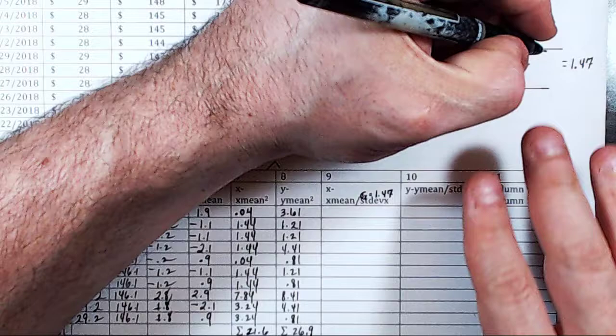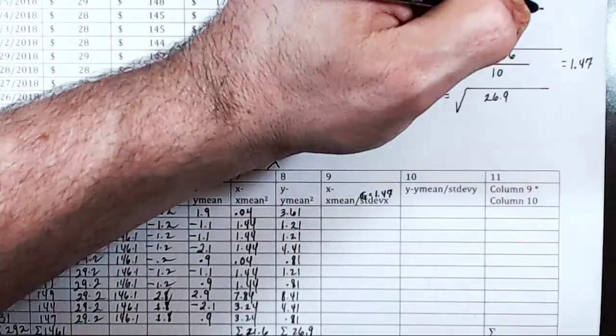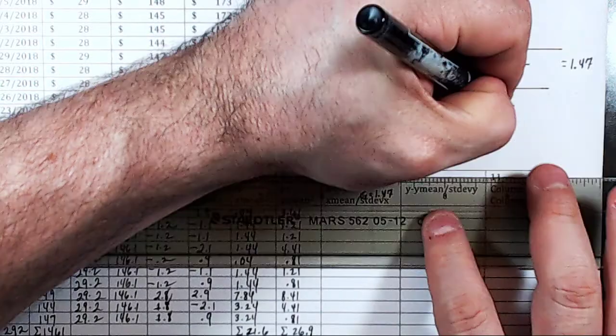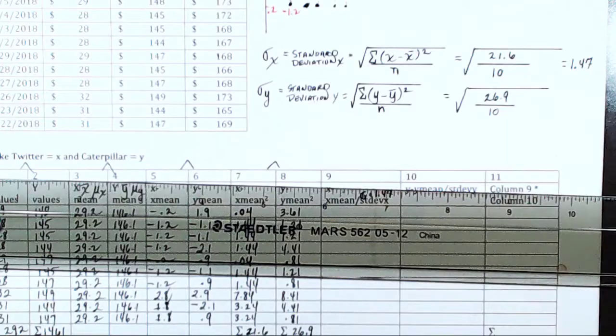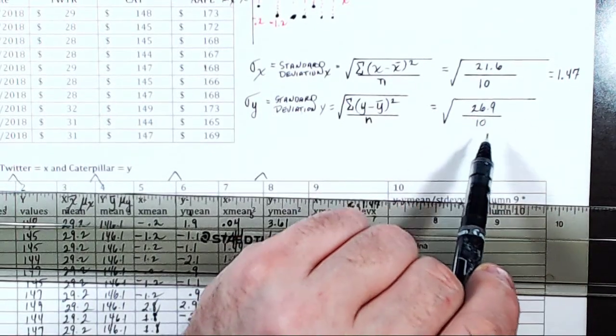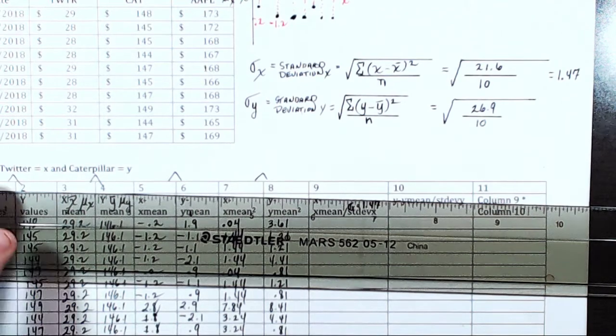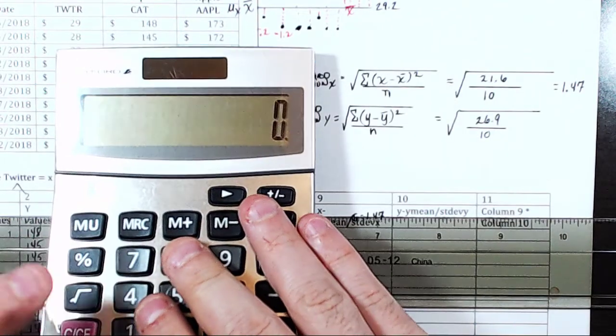So I just go up here and put 26.9, and we know that n equals 10. And if I divide 26.9 by 10, I get 2.69. Take the square root of that, and I've got the standard deviation for y.